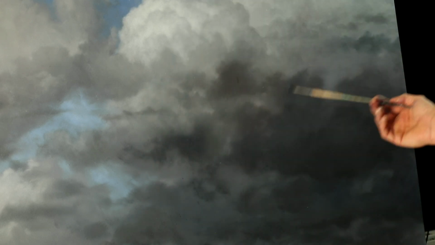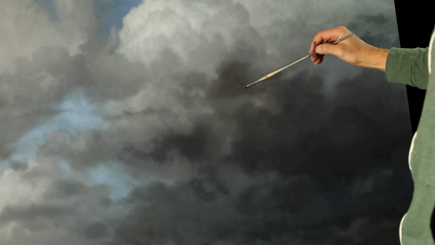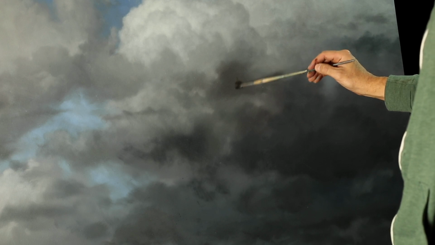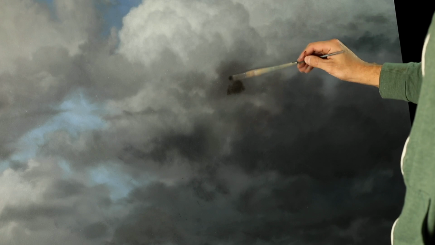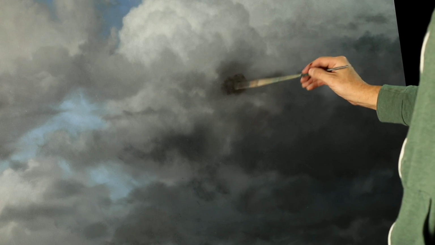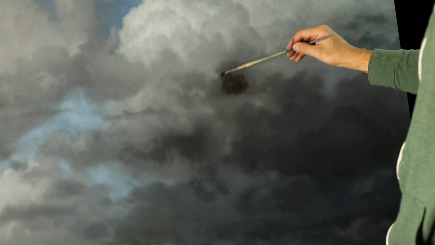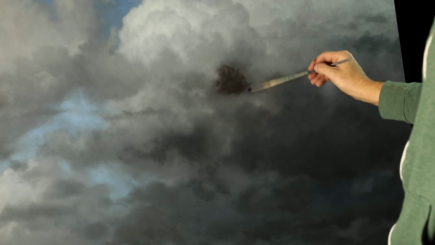All right, so I'm using a combination of ultramarine blue, raw umber, and alizarin crimson to create the dark cloud. And so you can see much darker than what we have up here right now. But what I want to do is just put some paint on here, allow the oil to kind of move it around.